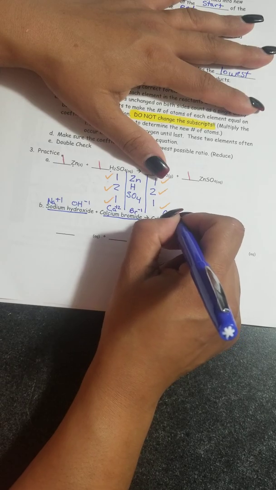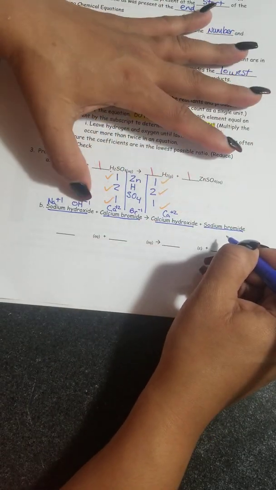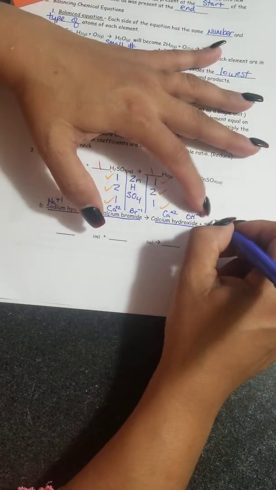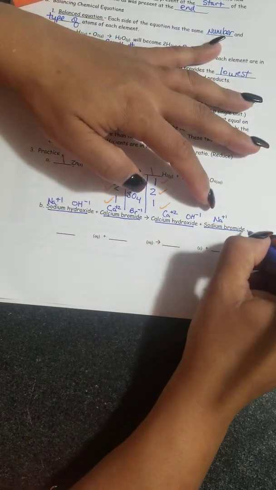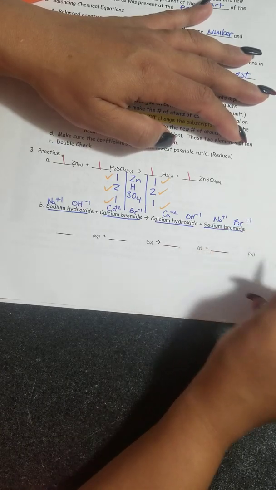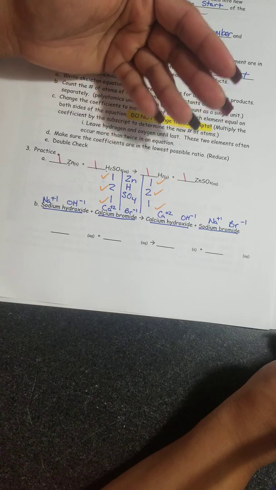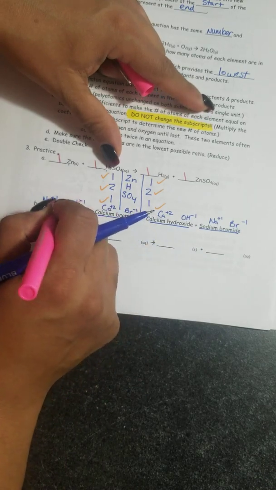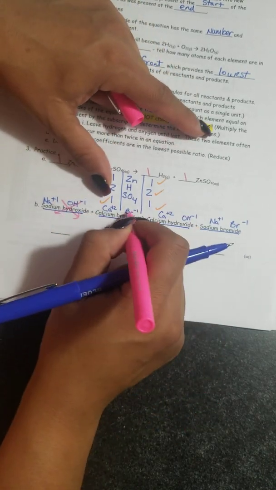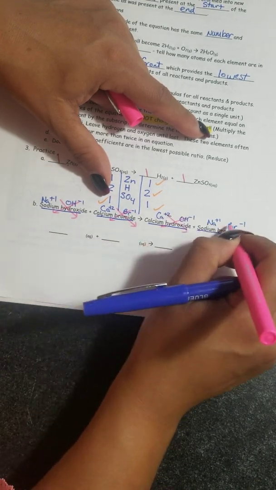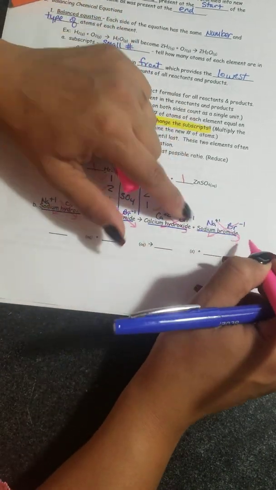Calcium is a metal, plus 2. Hydroxide, which is a polyatomic, OH, negative 1. Sodium, Na, it's a metal, plus 1. And bromide, which is bromine, a non-metal, negative 1. Now, because I have metals in here, what am I going to do? I'm going to crisscross. So let's please make sure that we do that. Crisscross. Those ones are going to cancel out. Crisscross. And again, those ones are going to cancel out.